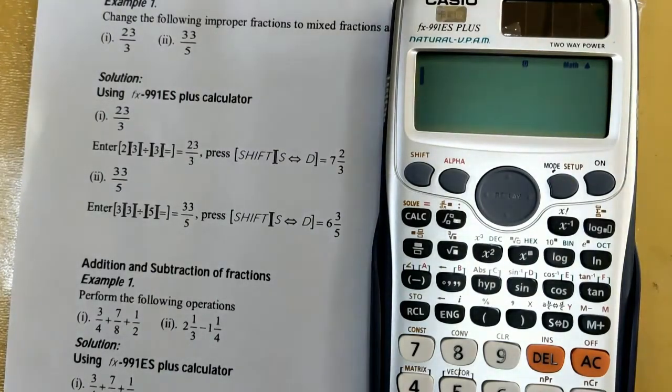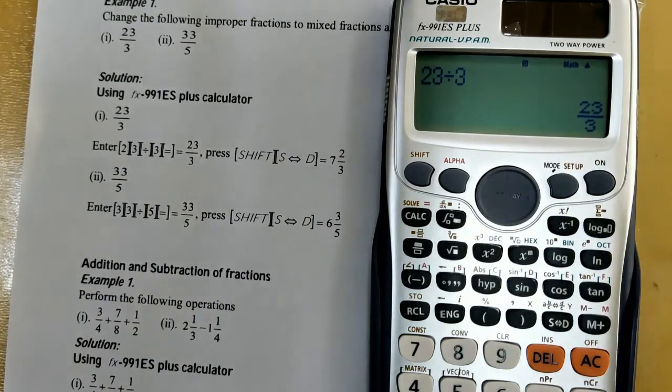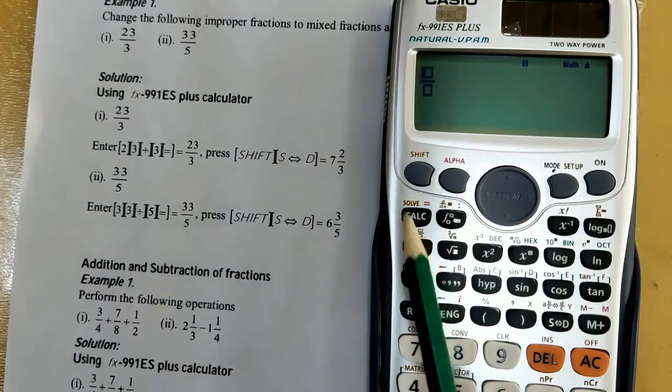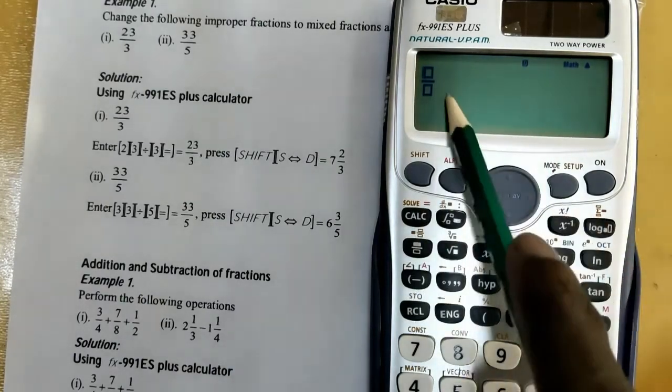The first point was 23 divided by 3, which gives this. Now you can also use directly the fraction key, which is going to the fraction here, and you have this fraction sign here.